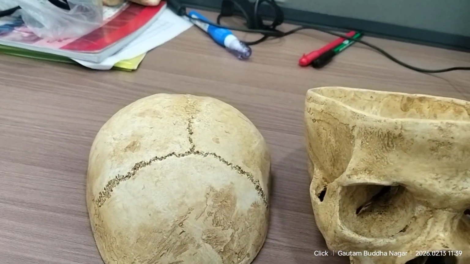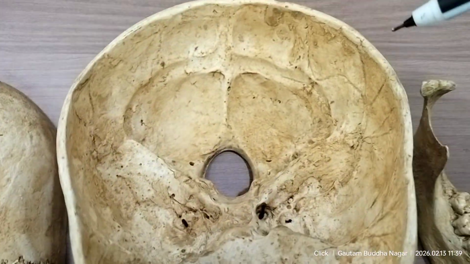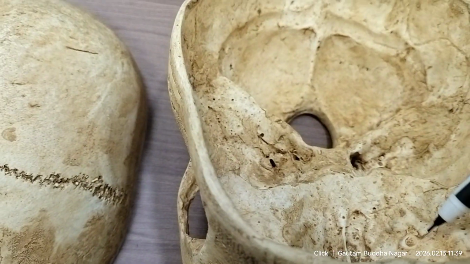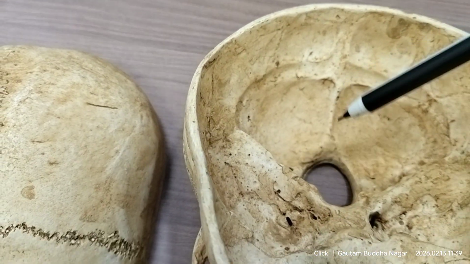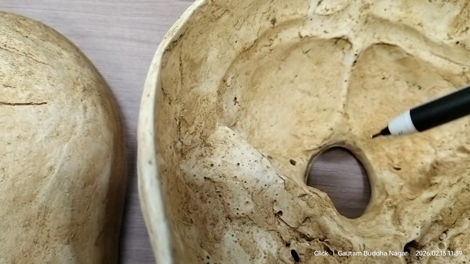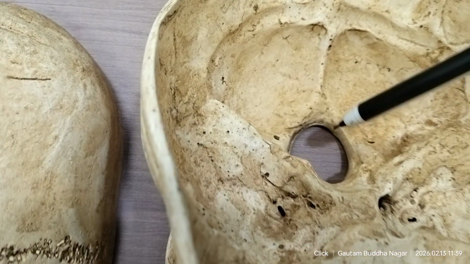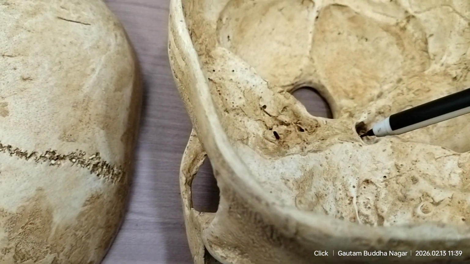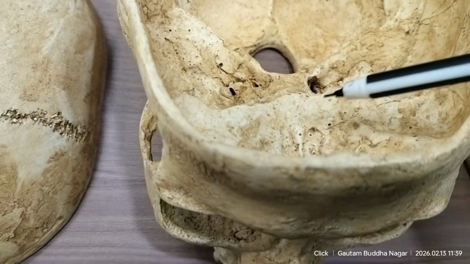Now when we remove the skull cap from the skull bone, you can see here, we can see three fossas. This is the anterior cranial fossa in the anterior part. Then we have the middle cranial fossa and the posterior cranial fossa. The posterior cranial fossa has the largest foramen of the human skull, and this is called the foramen magnum. Next, in the middle cranial fossa, we have the sphenoid bone, and in the anterior part, we get the ethmoid. So this is all.